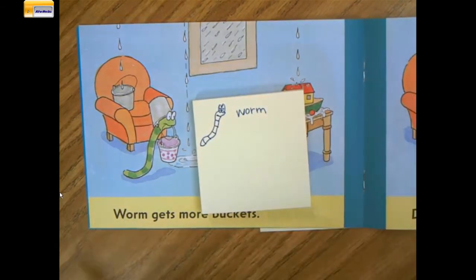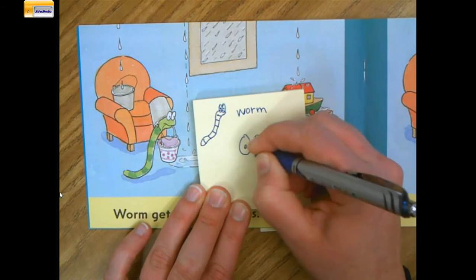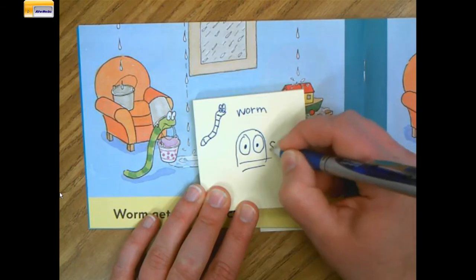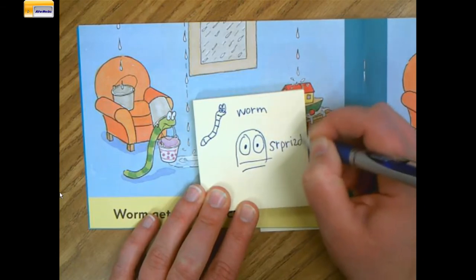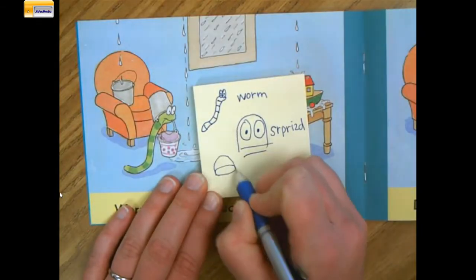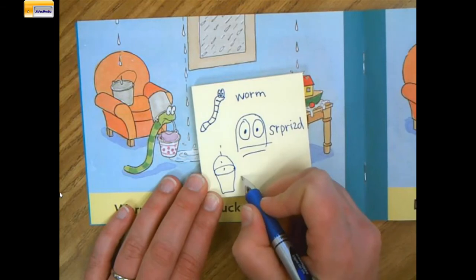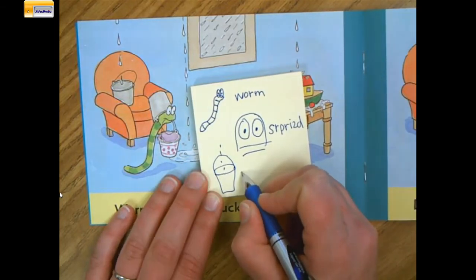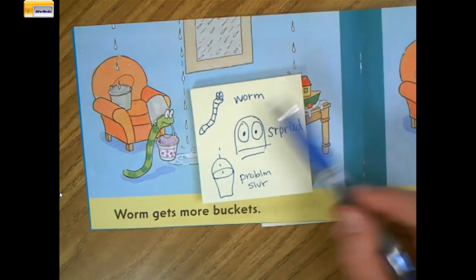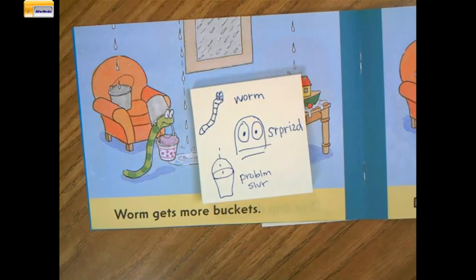Now, what do I know about Worm? Well, Worm is surprised. I'm going to make some big eyes there on his head. Okay? Worm is surprised. And he's a problem solver, right? He got those buckets out. So I'm going to show that he solves the problem. There's the water dripping down. And he is going to be a problem solver. So now I wrote 3 quick things about Worm as a character, and I can use that to talk about the book.